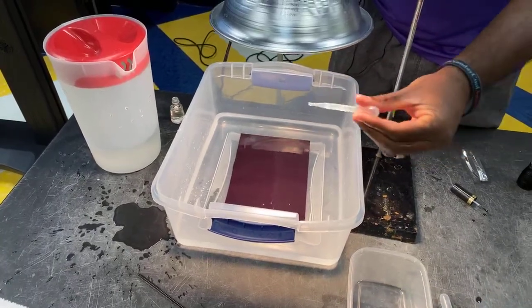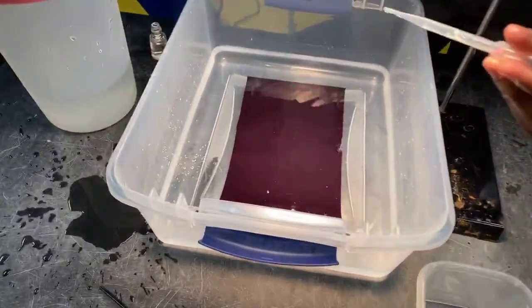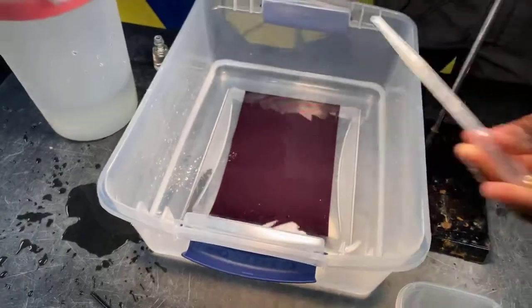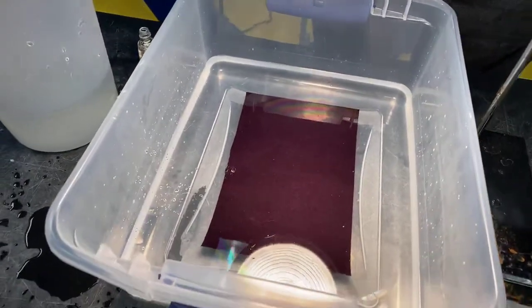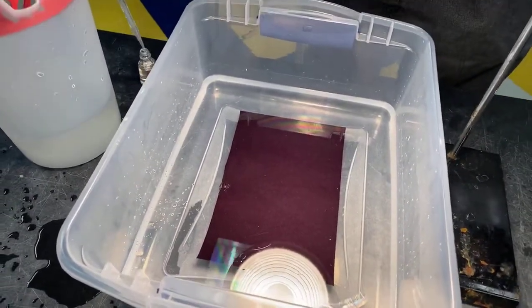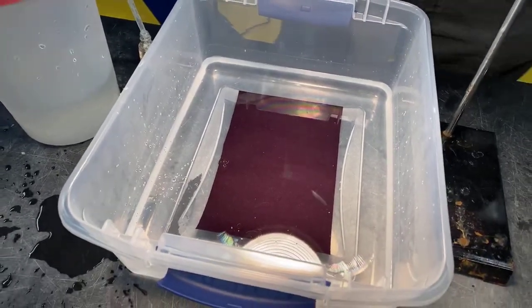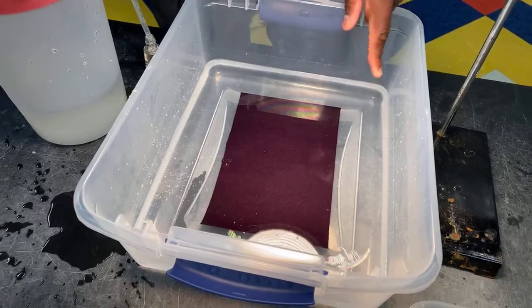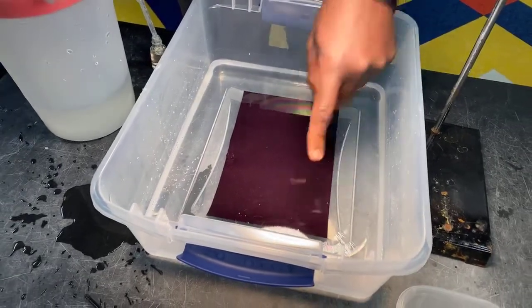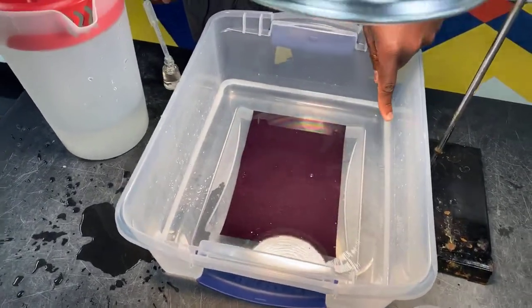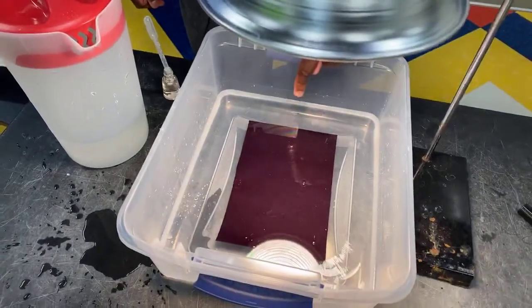And you can kind of see we have a lovely rainbow. And we want to leave it there for just a few seconds. I don't know if you can see there where my finger is, but you're seeing all these little fringy parts. That's what we're looking for.